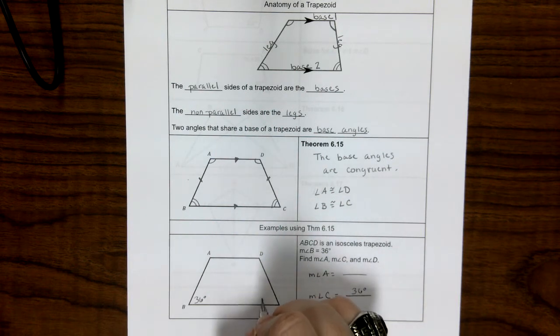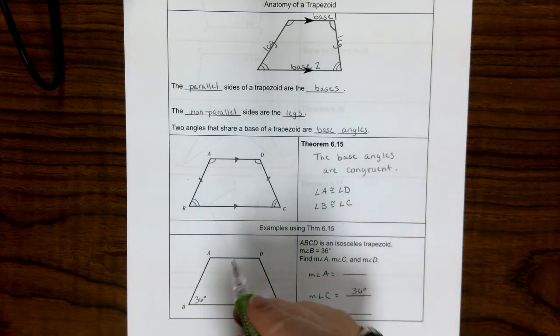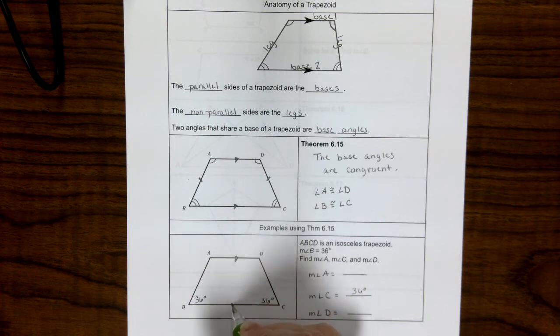Now the question becomes, how do we find the other two, angle A and D? Well, remember that in an isosceles trapezoid, we have a pair of parallel sides right here.